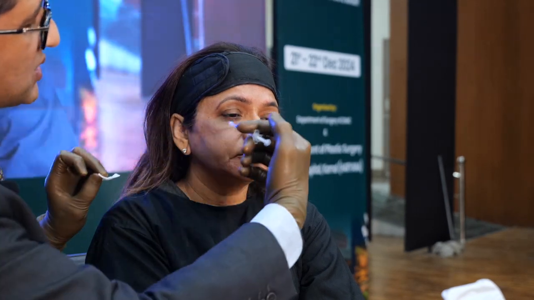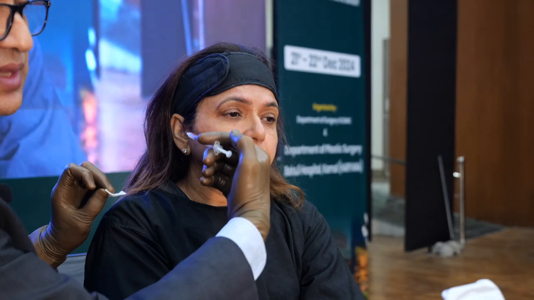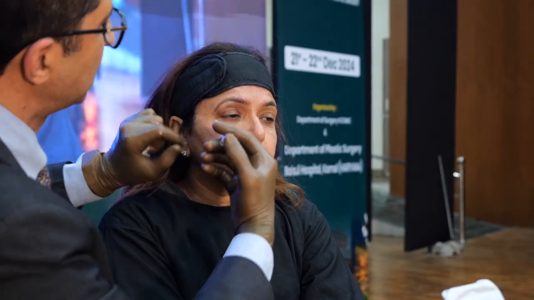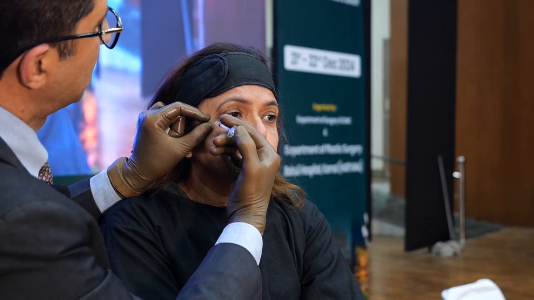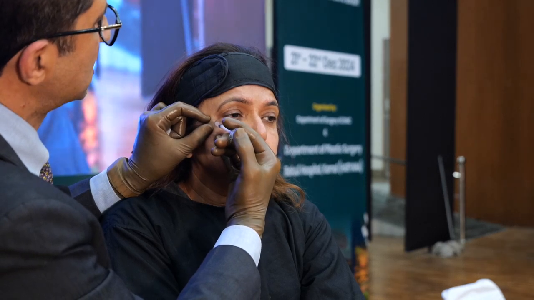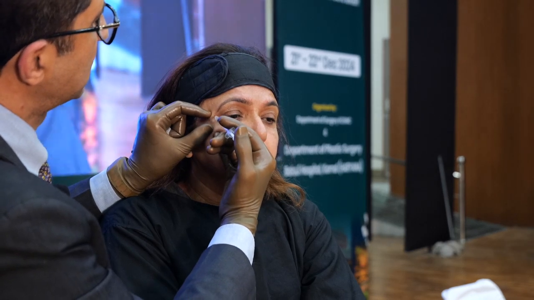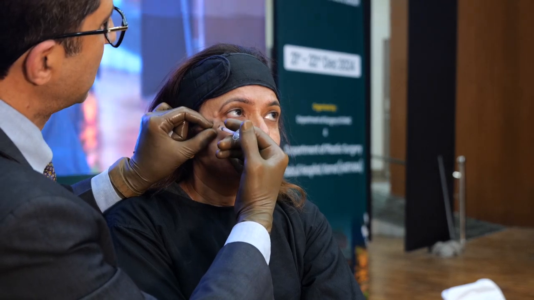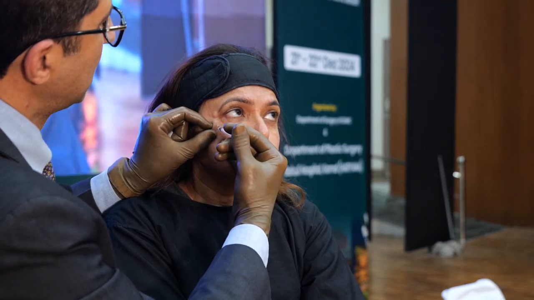Most people teach you to inject like this. That was the initial idea, because if the patient moves, the needle should not hit the eyeball, but you can go like this or like this, whichever way you want. So 3 points injection: central, superior, and inferior.